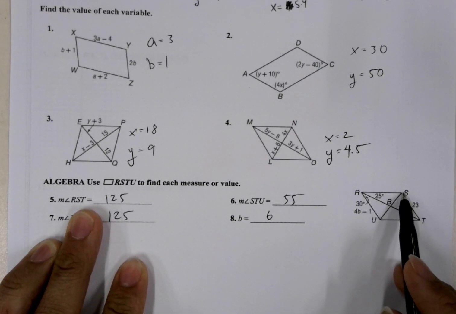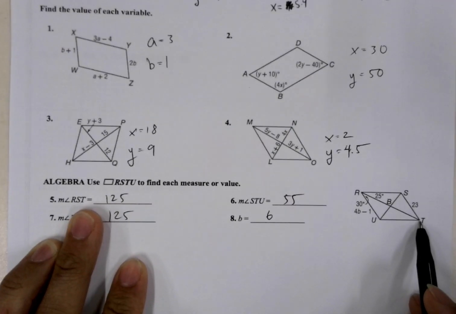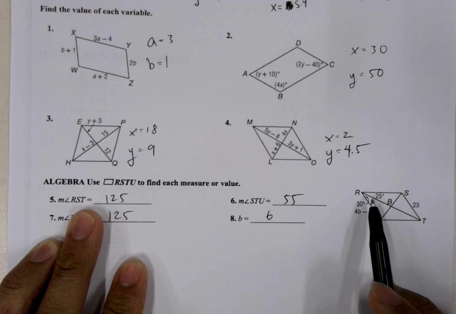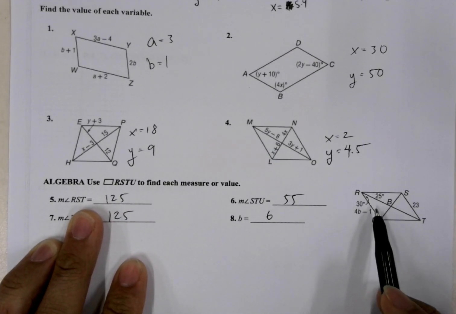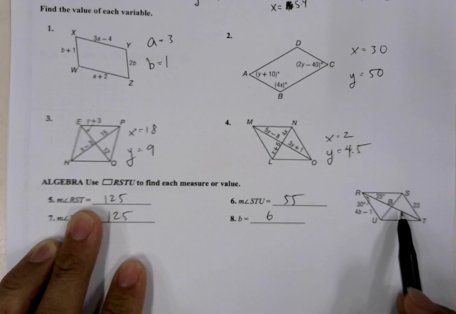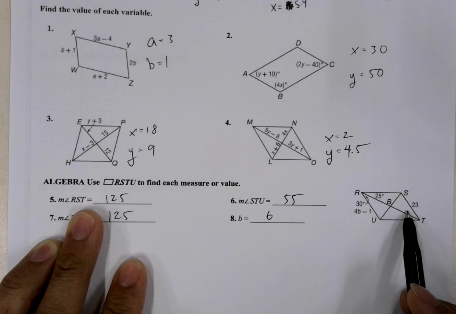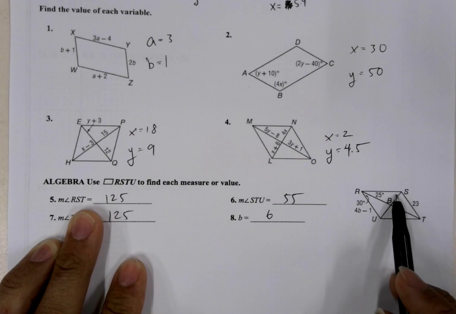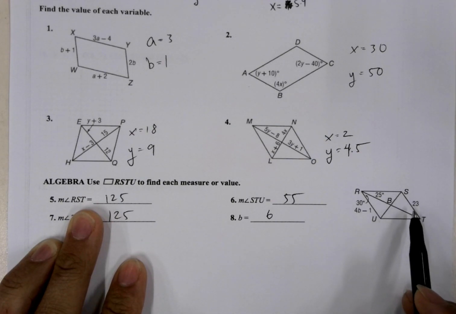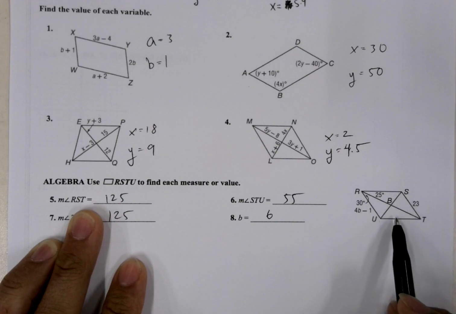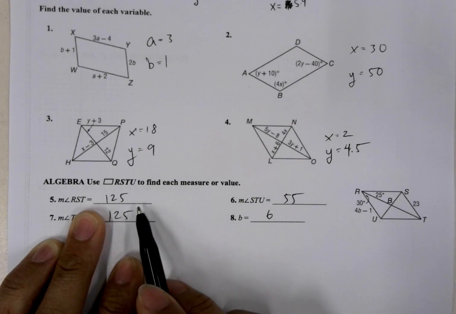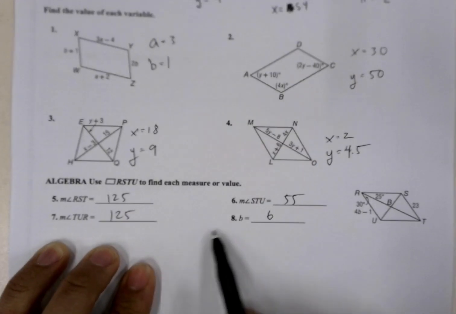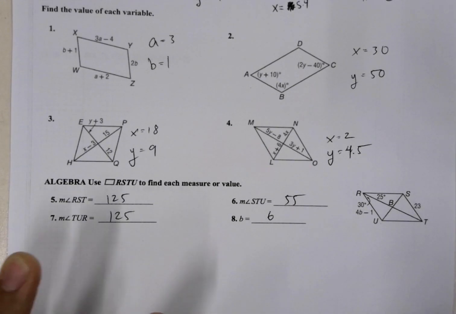For RST, we know that this angle BRU is congruent to BTS, so this would be 30 degrees here. Then we would use the triangle angle sum theorem: this angle plus that angle is equal to 180, and then we would solve for angle RST, which is 125. Right? So let's go ahead and move on to the new material.